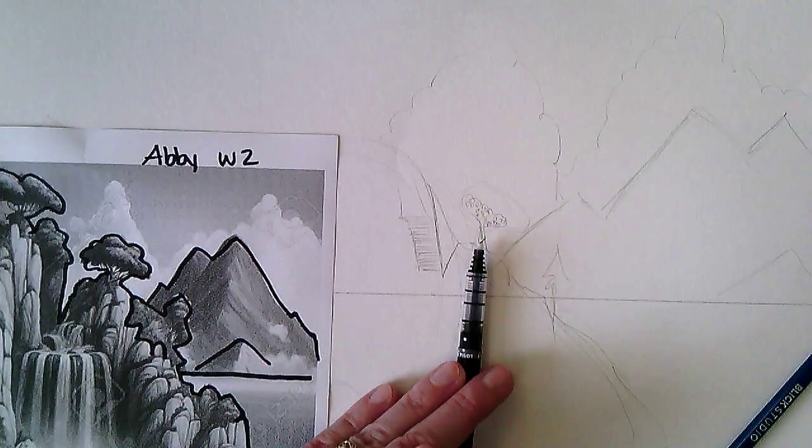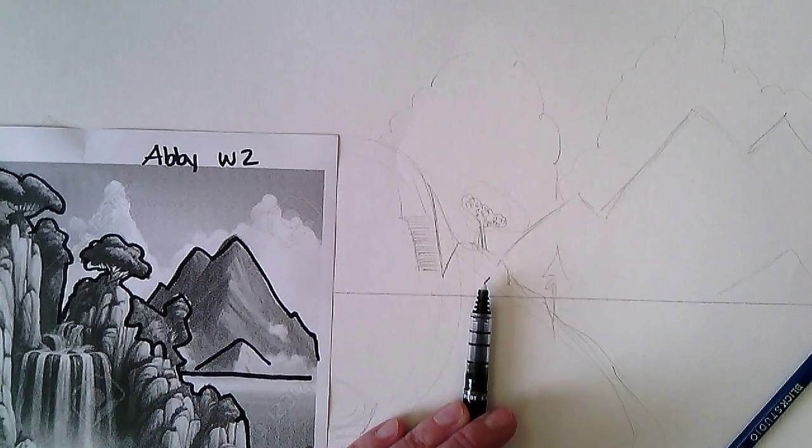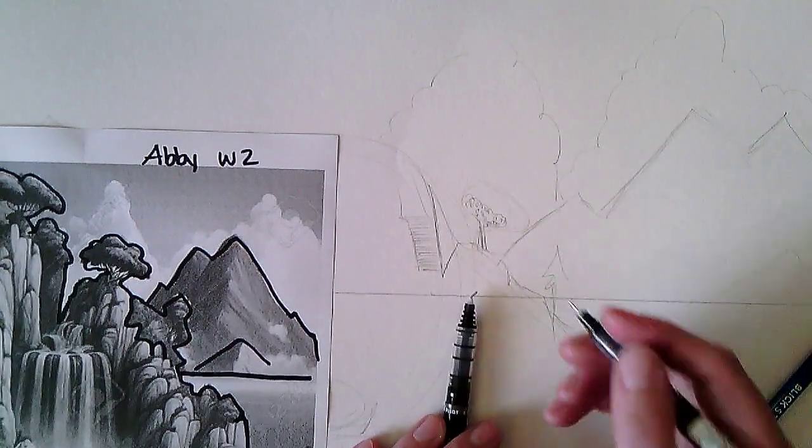Oh, this is my broken pen that someone jammed up. Can you see how broken it is? Gosh, that was a sad day for me. It still actually works. It's just hard to draw with.